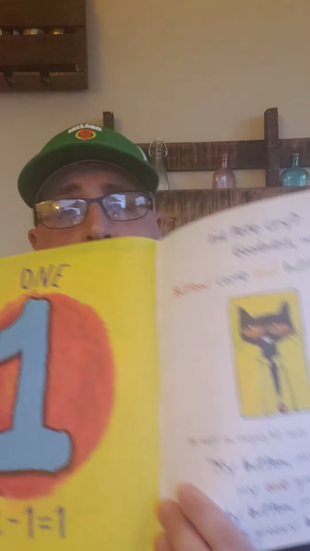He kept on singing his song, my buttons, my 1 groovy button. Just 1 left.